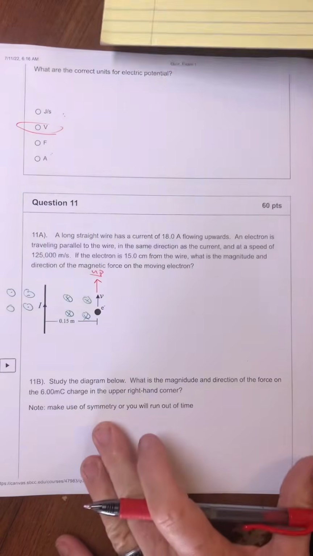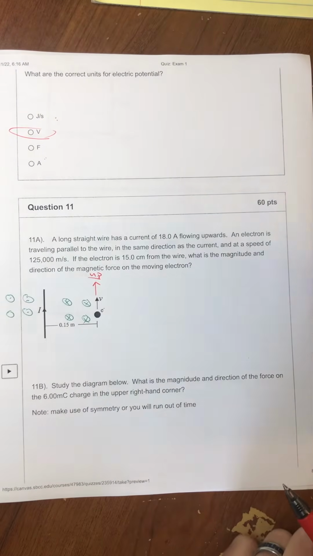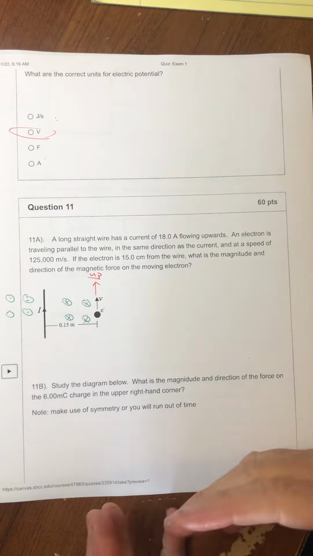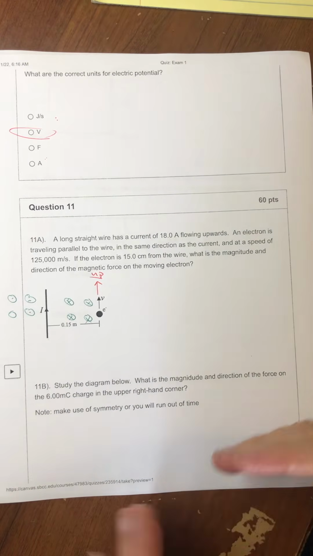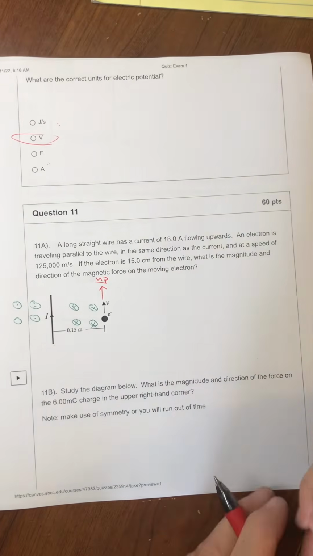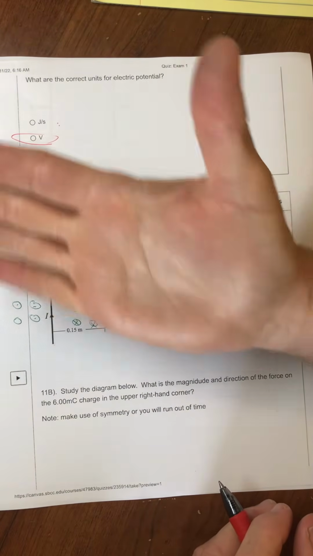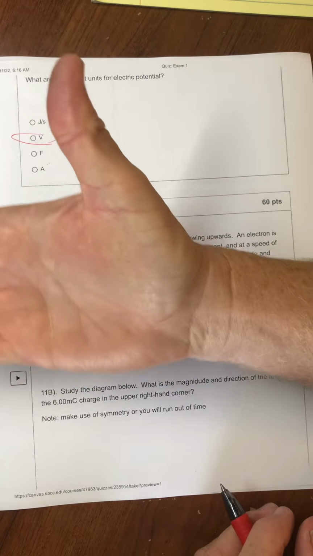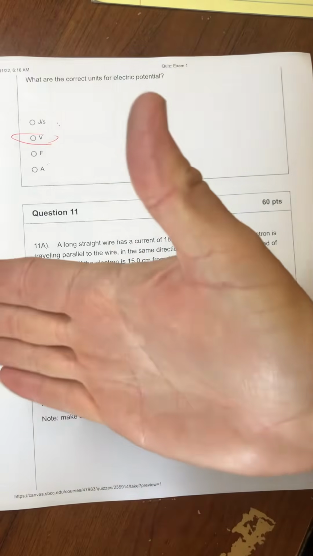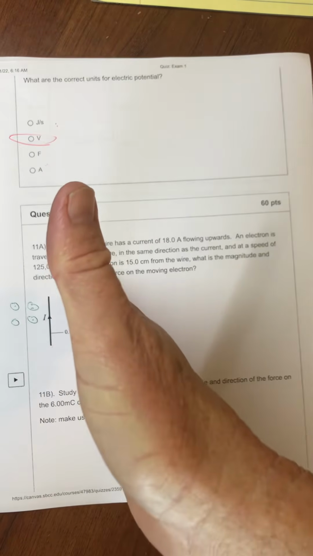Now, to finish off this problem, we've got to get its direction. And like I said, we can get the direction using right-hand rule number 1. Of course, remember we had to do right-hand rule number 2 to get the direction of the magnetic field. But using right-hand rule number 1, we would put our thumb in the direction of the velocity, so that would be up, and our fingers would need to go into the screen.